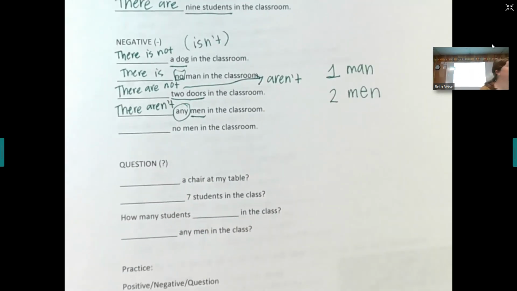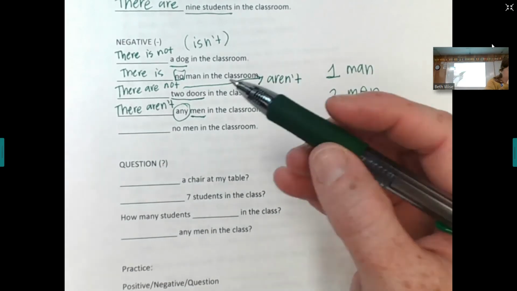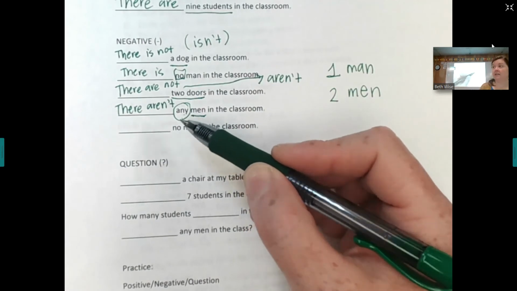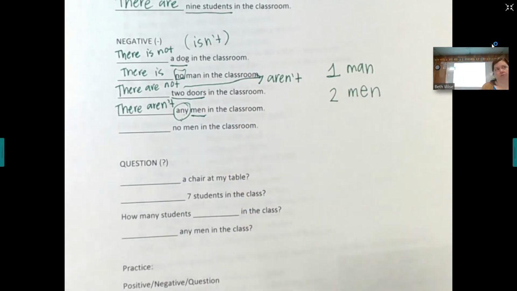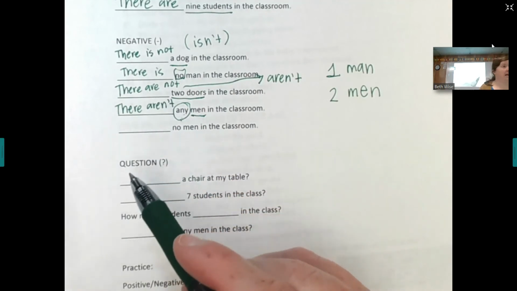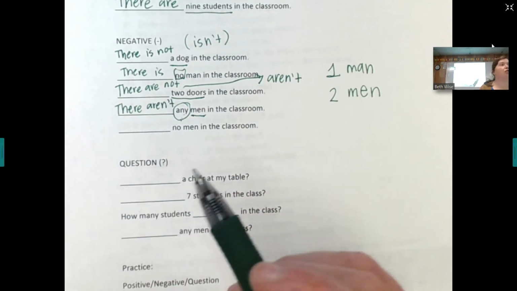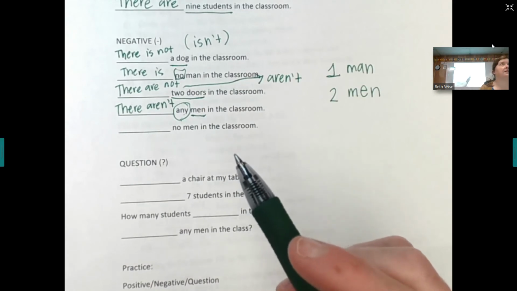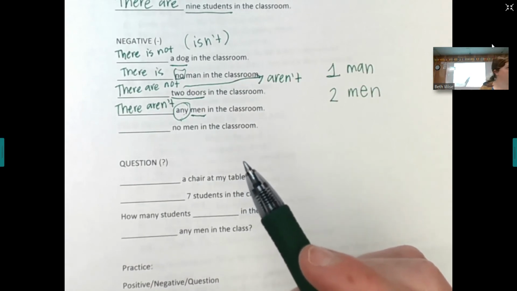And we can use this word. So like no hay ningunos hombres, right? In this case right here, this word any is like ningunos. Okay? So there aren't, I think, algunos, alguno, algunos. But if it's negative, ninguno, right?